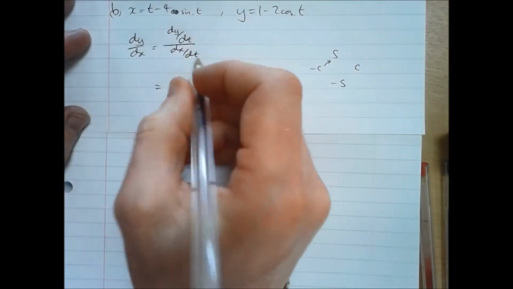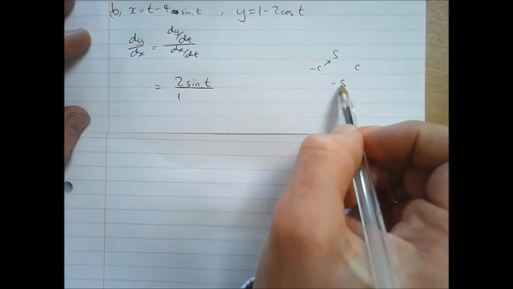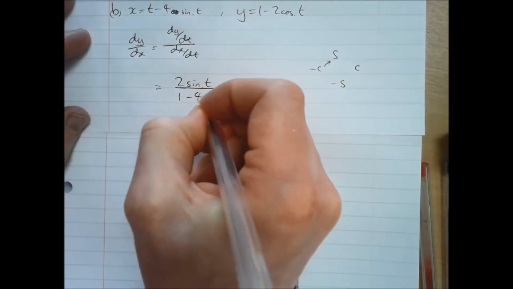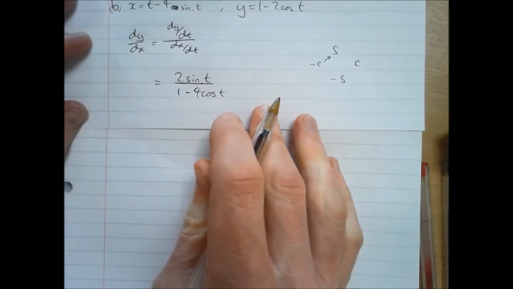dx by dt, differentiate t, you get 1. Differentiate minus 4 sine t. Well, if you differentiate minus sine, you get minus cos, so it stays minus. And there we go.